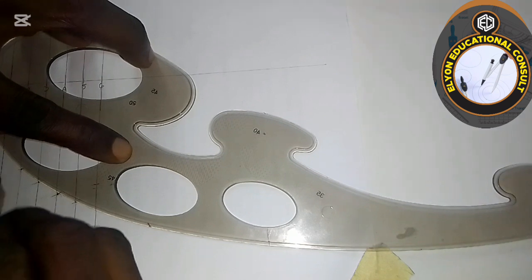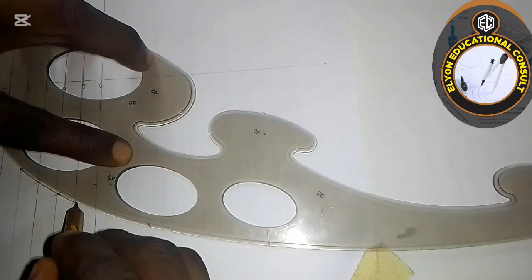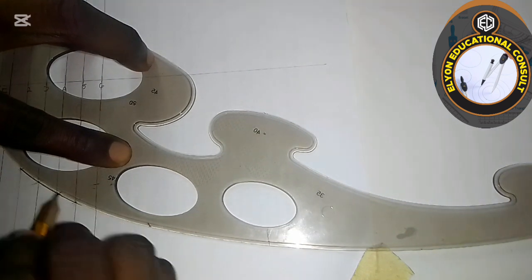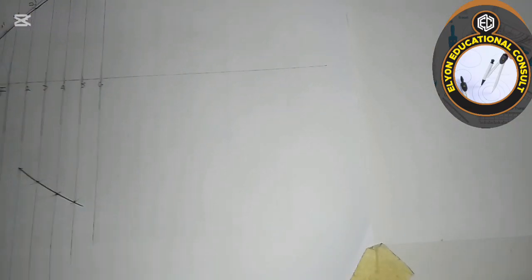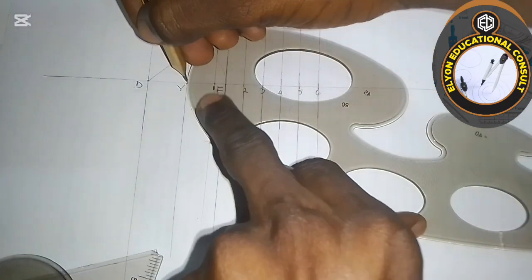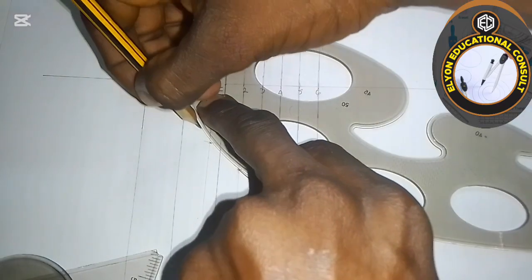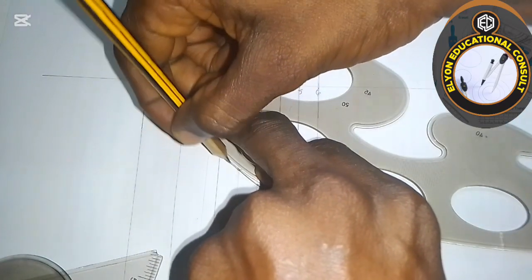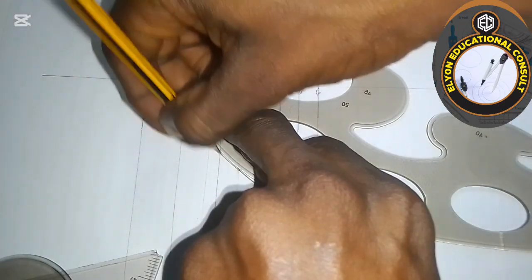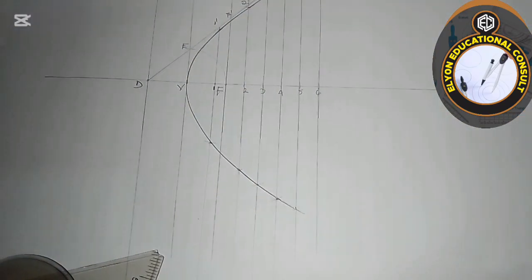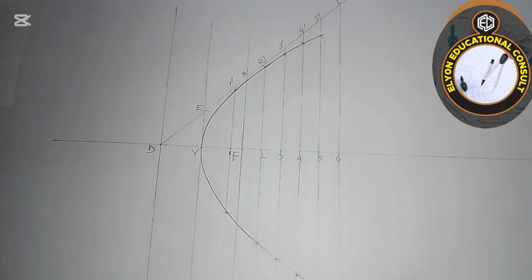Then I connect this part this way, like this. And finally we have this part connected this way, we take it out. So this is our parabola.